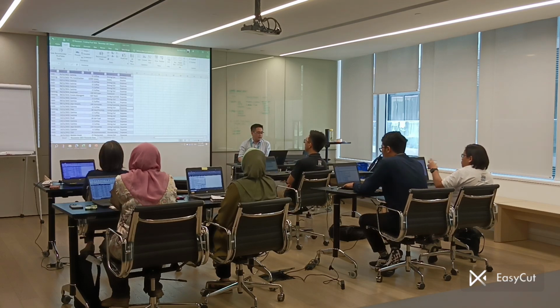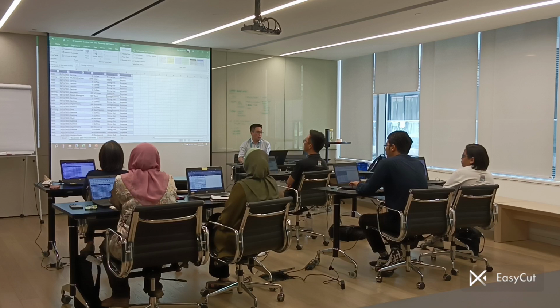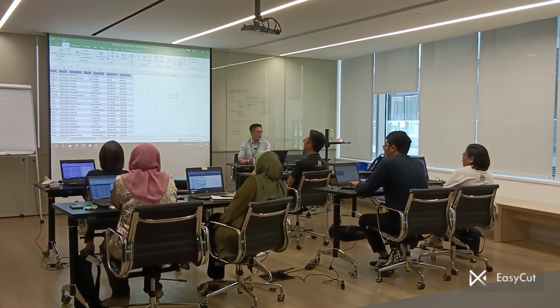The other benefit is, if you look at this table, this is already a table. You will see a table design here. This table is called November 21. So even if you click outside of the table and click insert pivot table, table range, you can type November 21 and it will also select the table.